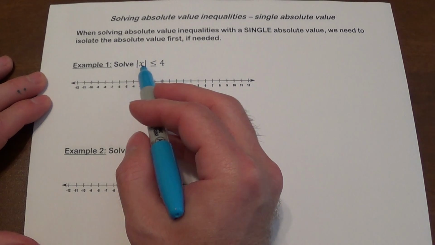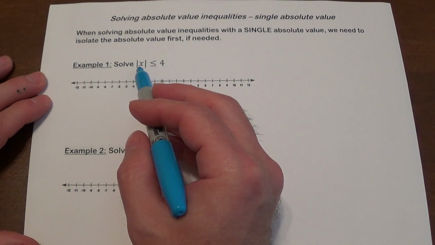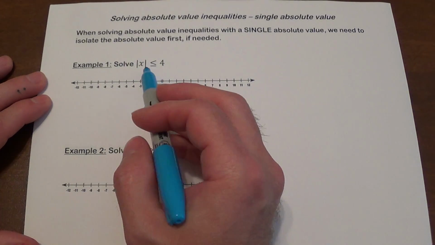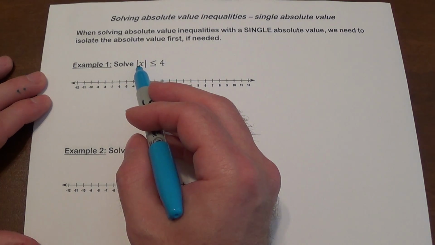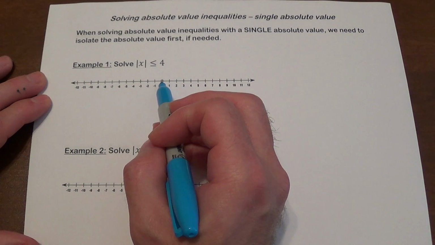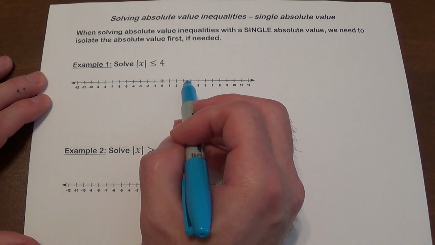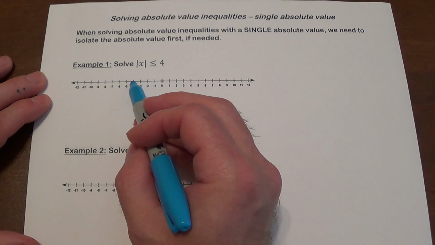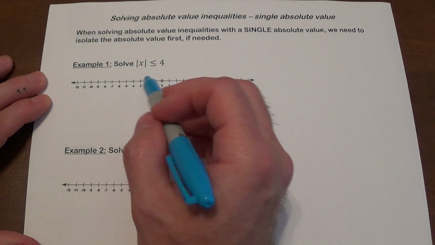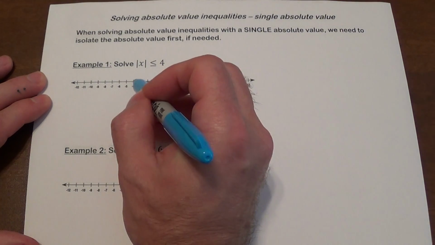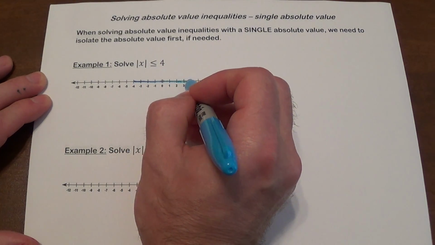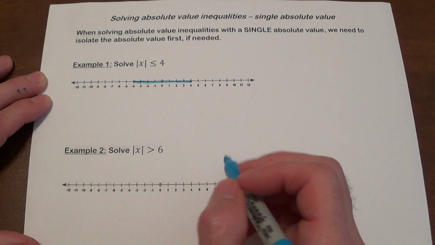Remember, the absolute value of x represents the distance between the number and 0 on the number line. So if you want the distance between 0 and the number to be less than or equal to 4, look at this. If I go 4 units this way, or 4 units this way and no farther than that, then I'm going to be fine. So I'm actually going to be right there if I want to do it graphically, okay?